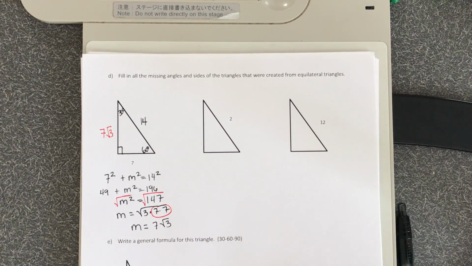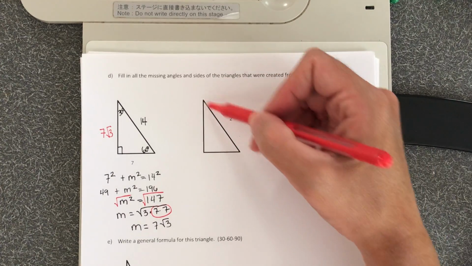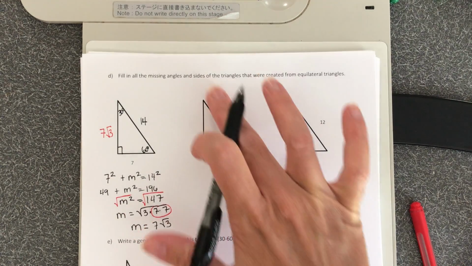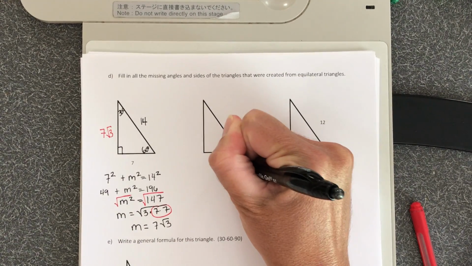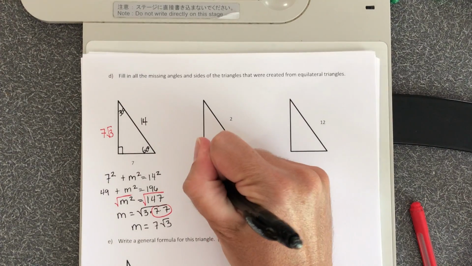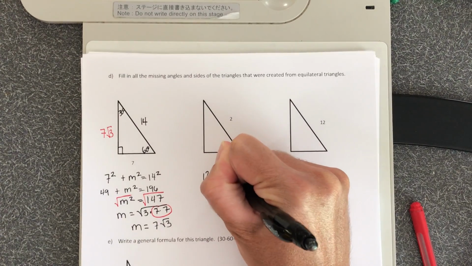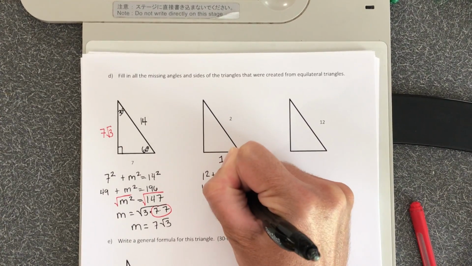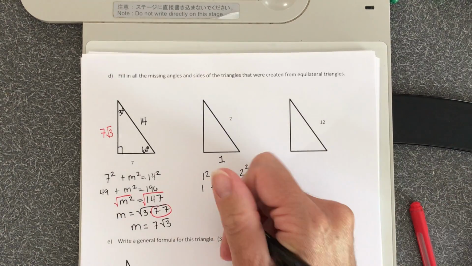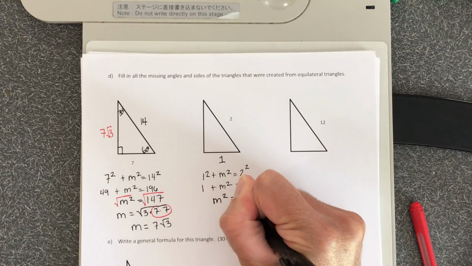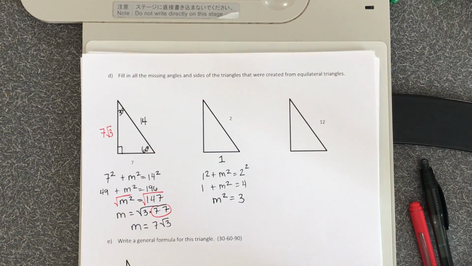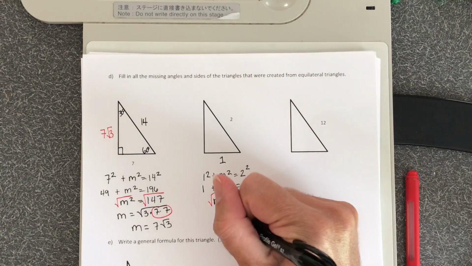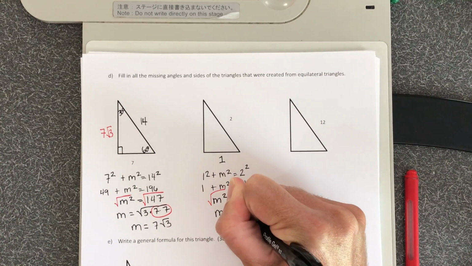Okay, so let's look at the next one. So if the length of my hypotenuse is 2, then this side is half of that, so that's going to be a length of 1. Using my Pythagorean theorem, 1 squared plus m squared equals 2 squared. Four minus 1 is 3, so m squared is equal to 3. How do we undo a square? We square root it. 3 is already broken down, so m has a length of the square root of 3.